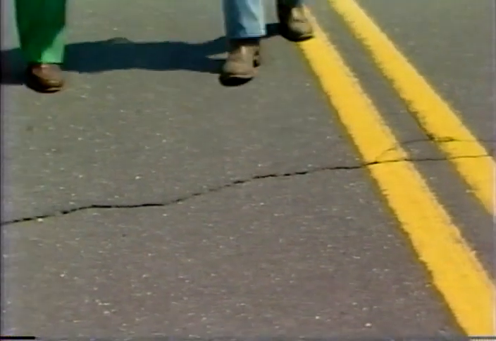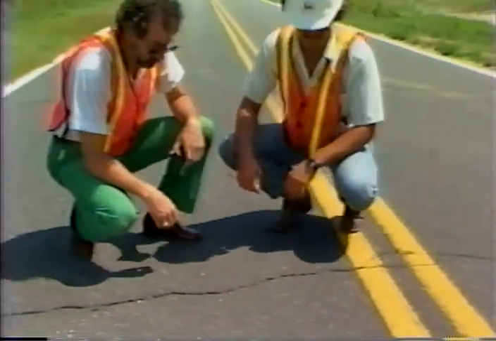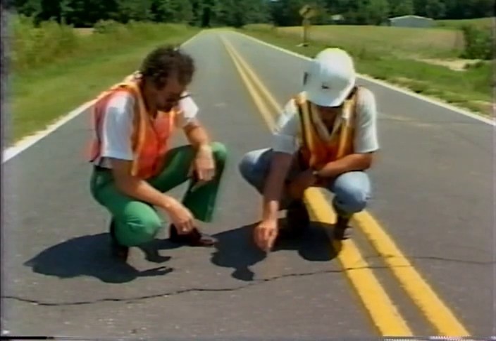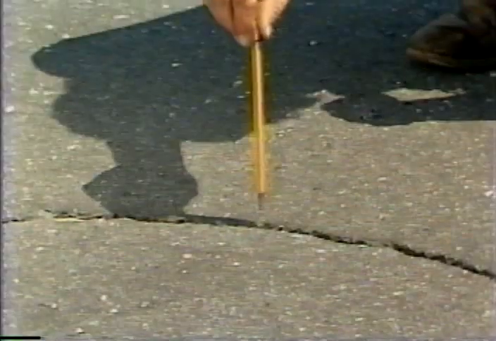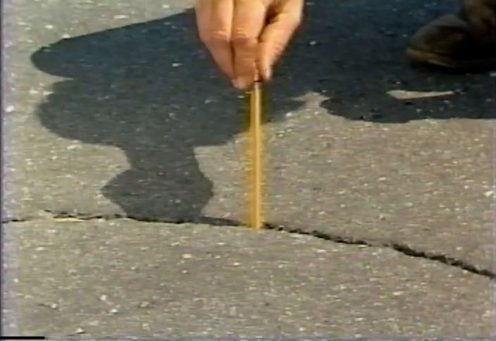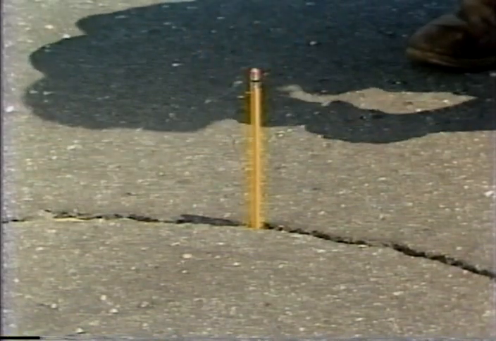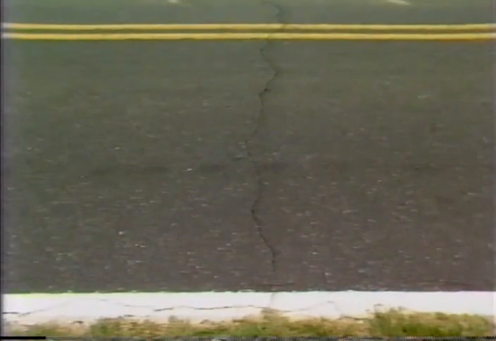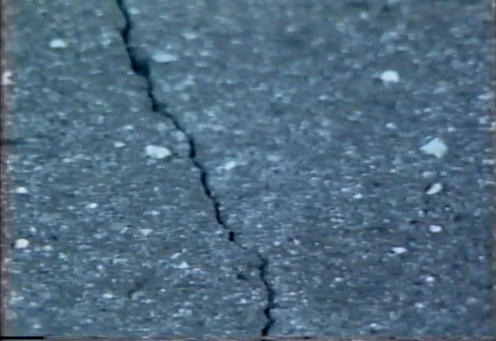Cracks must be wide enough for the sealant to enter the crack. Cracks should be approximately 1/4 inch wide. A rule of thumb: if a pencil will stand up in the crack, it needs to be sealed. It is not cost-effective to seal all cracks. For very narrow cracks, other sealing techniques, such as slurry seal, may be used.